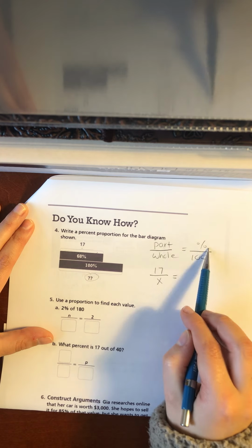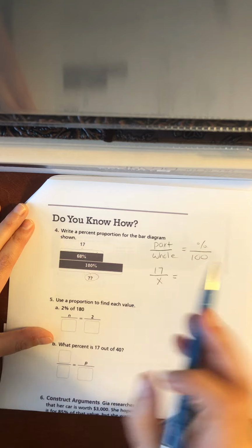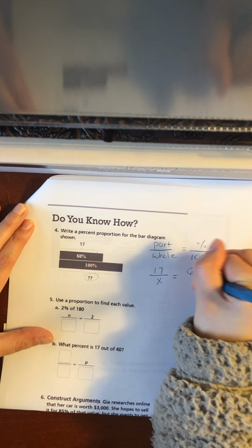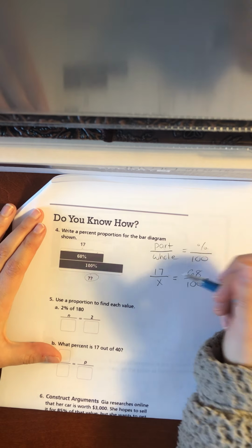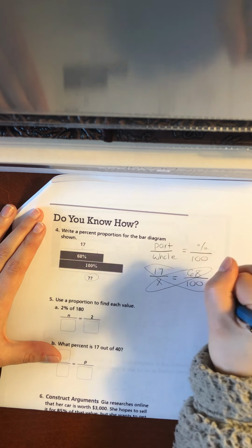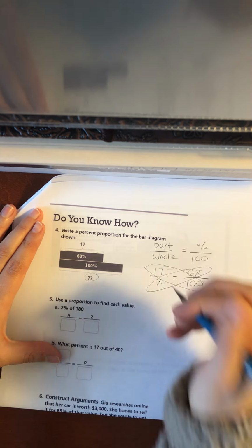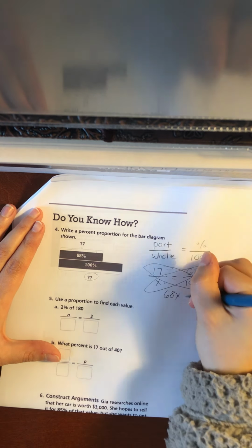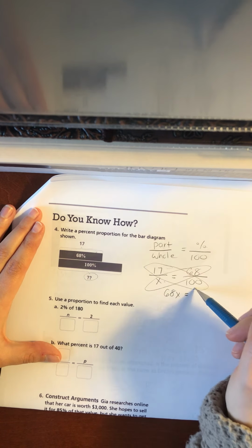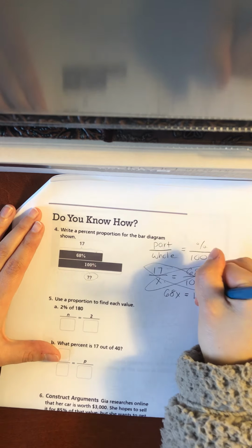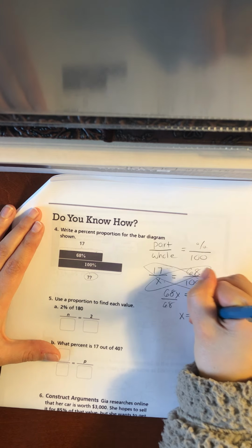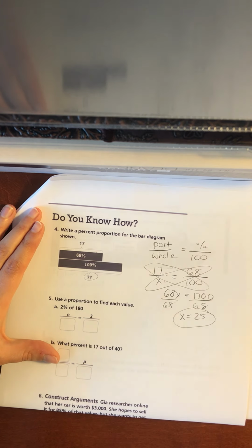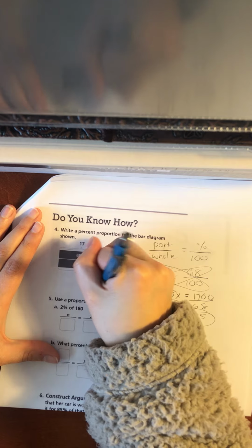Equals the percent of the part, right? The percent goes with the part. So 68% over 100. Multiply. 68 times X is 68X equals 17 times 100, which is 1,700. Divide by 68, divide by 68. X equals 25. So that is what this is, 25.